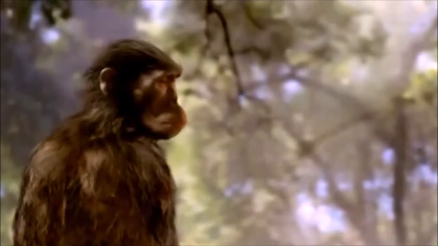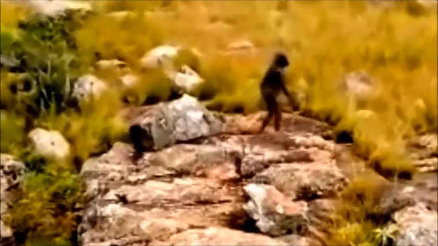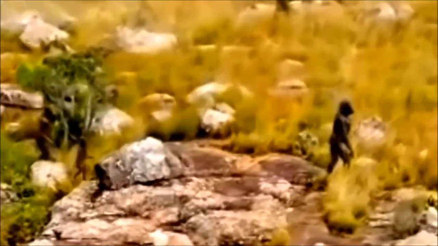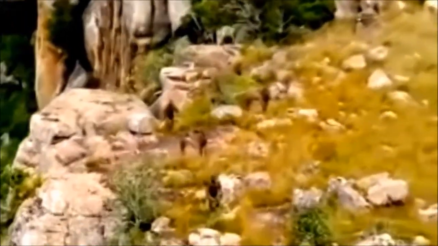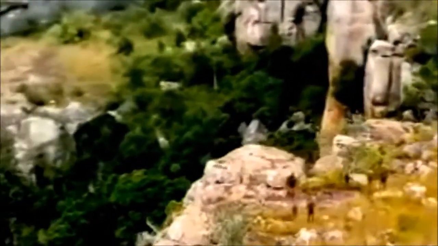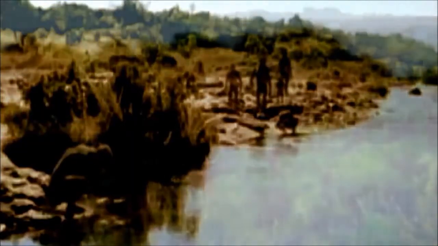Walking on two legs had many advantages. Improved scope of vision over tall grass. They could travel longer distances. Their hands were freed up to perform other tasks. The drought continued to get worse, and they were forced into a new diet.